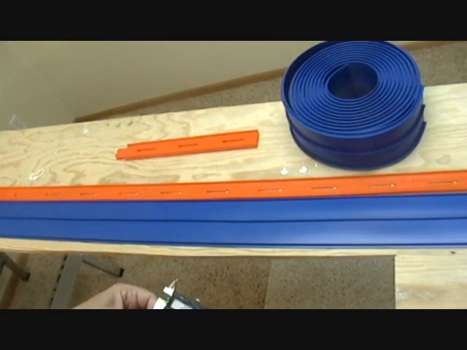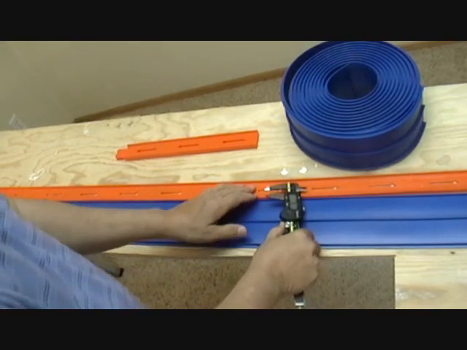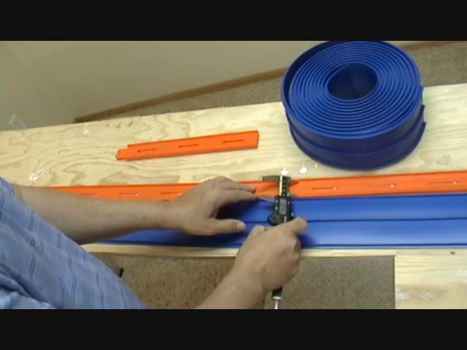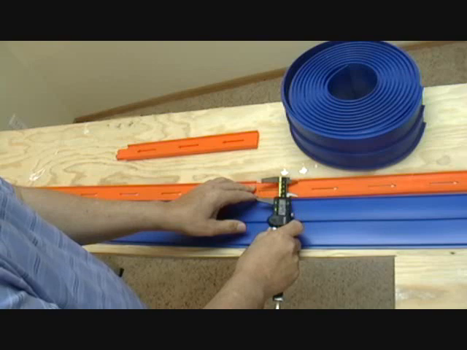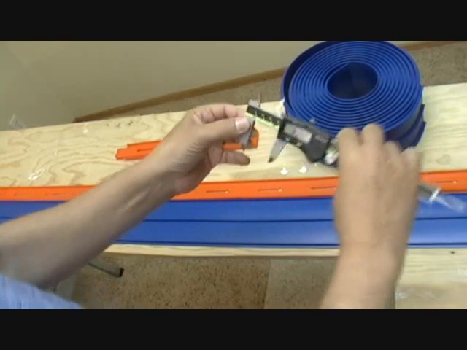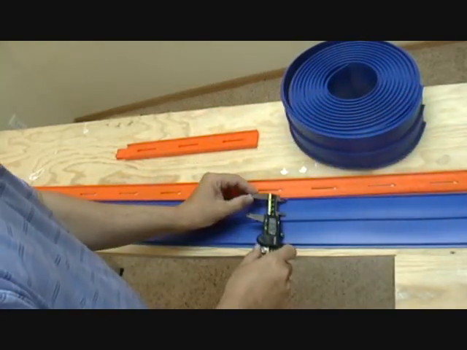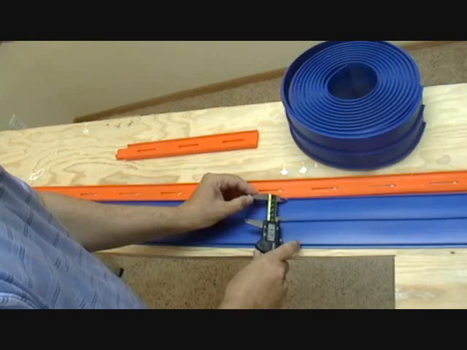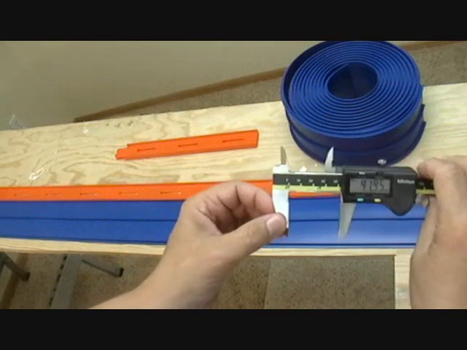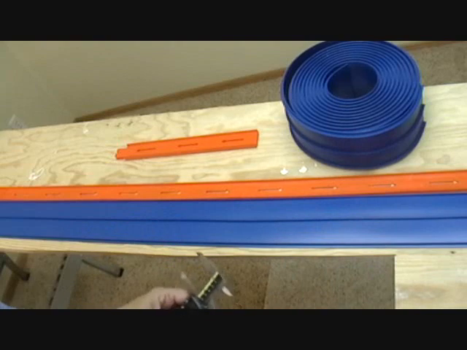First thing we're going to do is mic the lanes to find out what the difference is here. So if I mic a traditional lane, I've got just about 32 millimeters. I'm going to turn around and mic a BluTrack lane, just short of 42 millimeters. So each BluTrack lane is 30% wider.